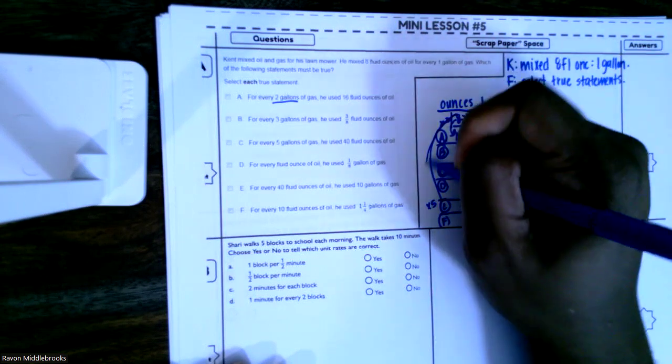To get from 8 to 10, let's see, it is 10 divided by 8. You get from 1 to 1 and 1/4.